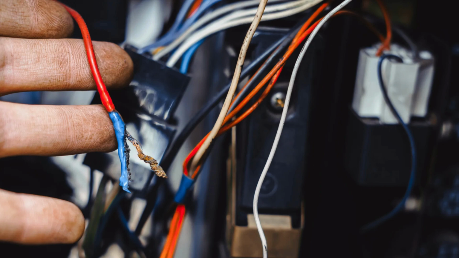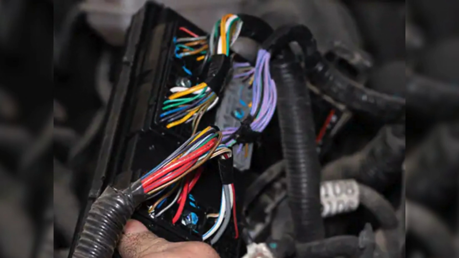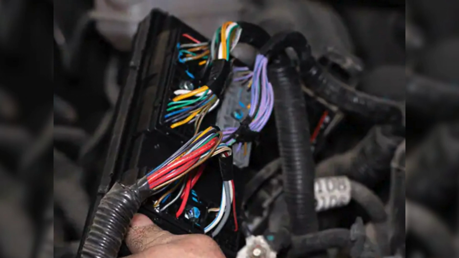So the first thing you should always do is inspect the MAF connector. Make sure the plug is firmly clicked in, there's no corrosion on the terminals, and none of the wires are frayed or cracked. You'd be surprised how often a simple loose connection is the whole problem.